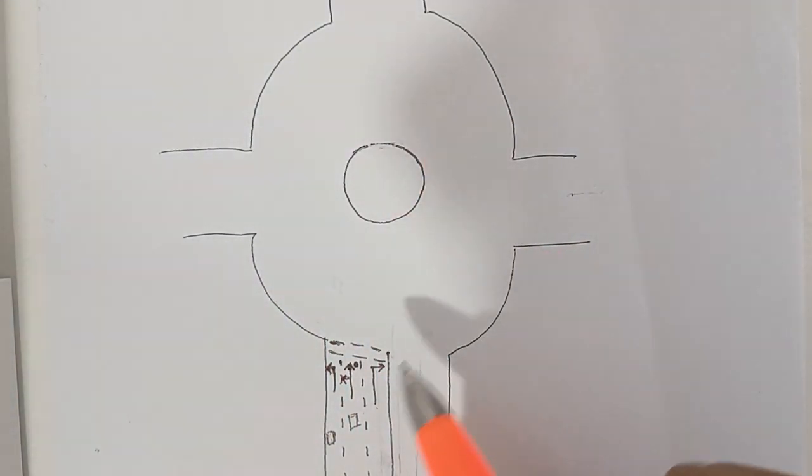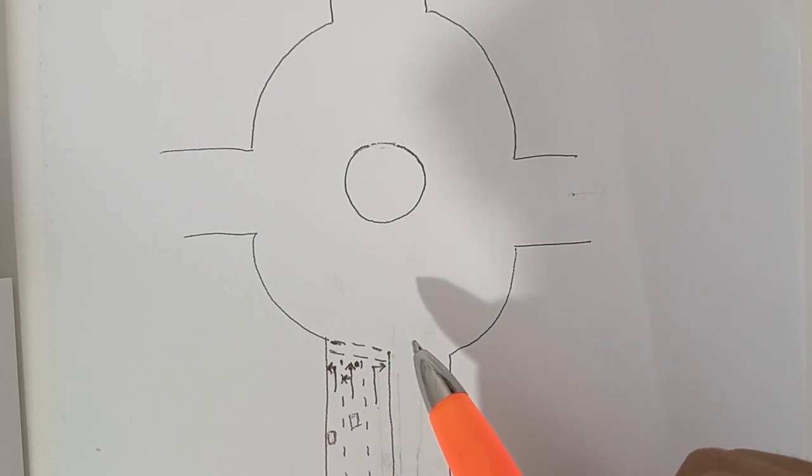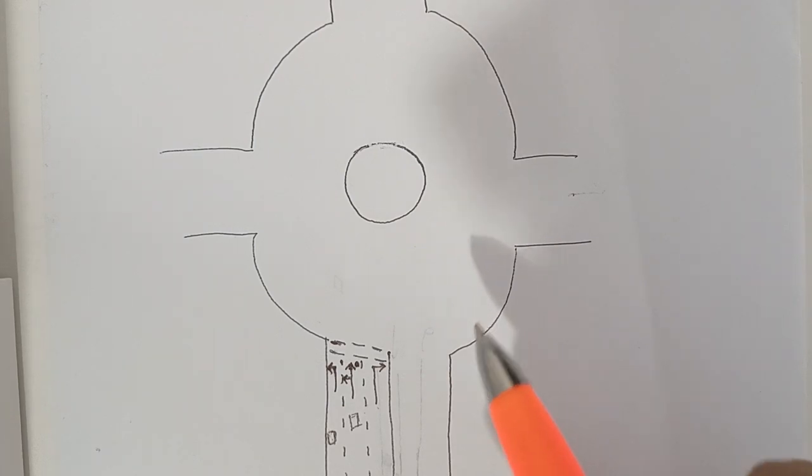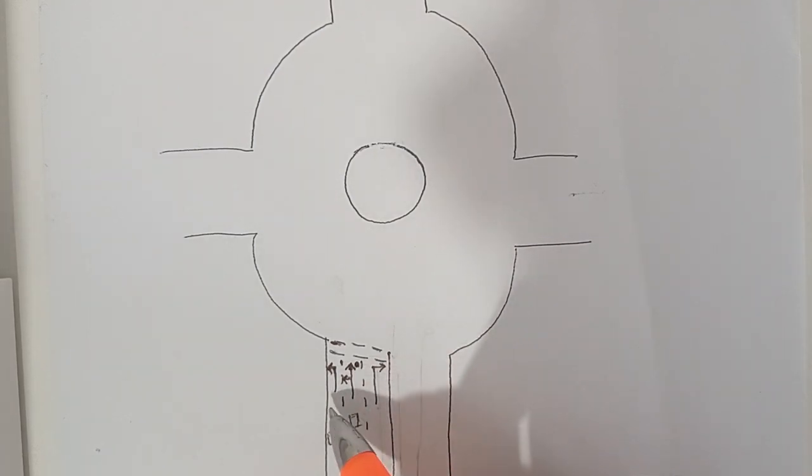Those are the basic rules you should always bear in mind before approaching any roundabout regarding the arrow sign and using the lane. Thank you.